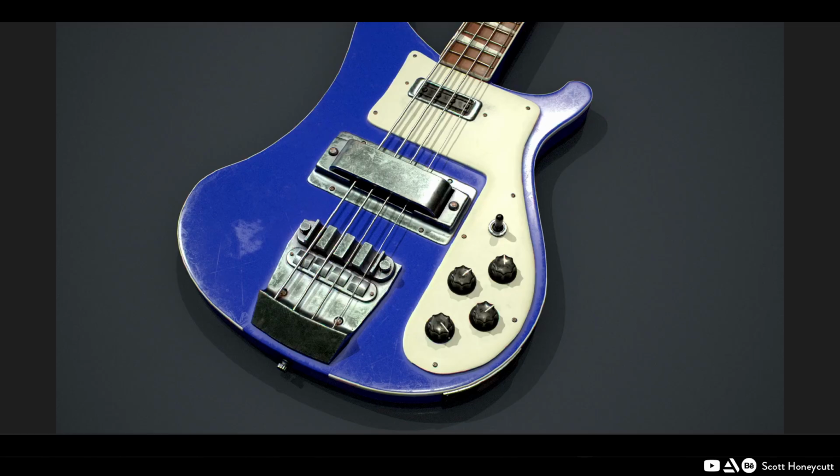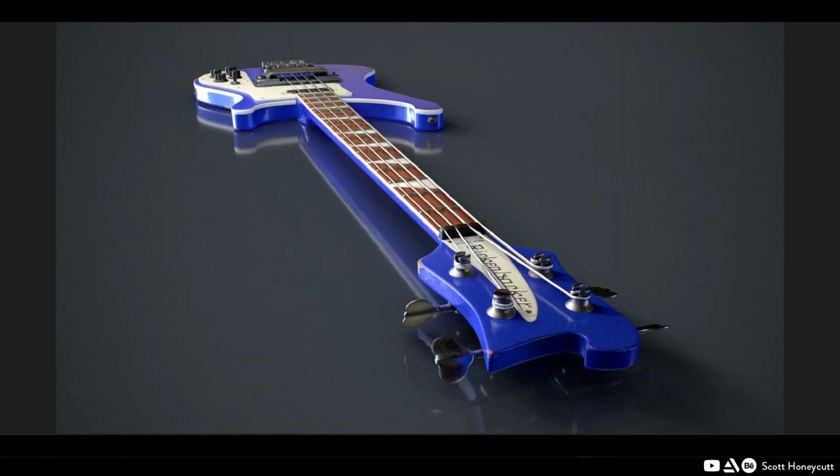Okay, now what you're seeing on the screen here are renders that I have saved out on my hard drive. These are my portfolio renders, basically. Like you see here, this is actually my favorite one.